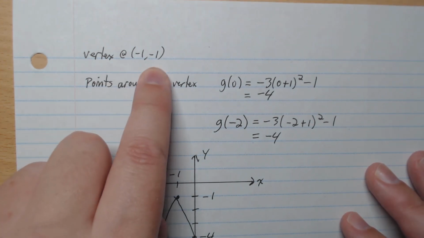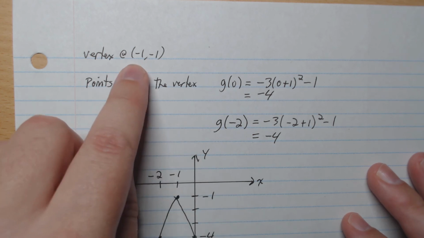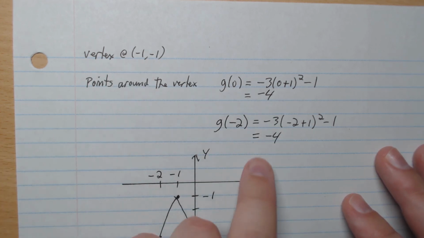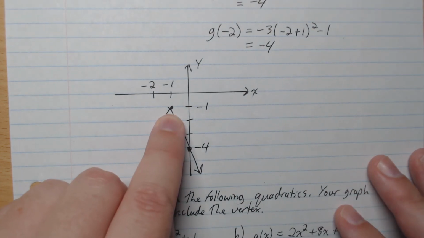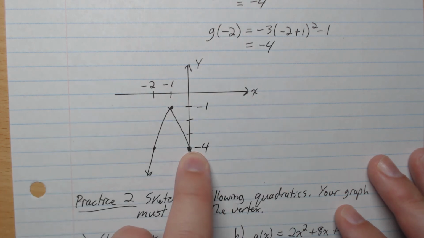Okay, so our vertex, negative 1. Points around the vertex would be 0 and negative 2 as x values. Plug in 0, we get negative 4. Plug in negative 2, and we get negative 4 like that. And so here's our vertex, negative 1, and then 0, negative 4 is here, and negative 2, negative 4 is there like that.